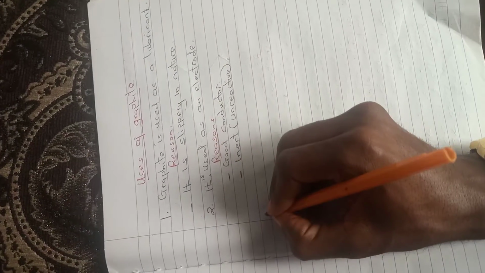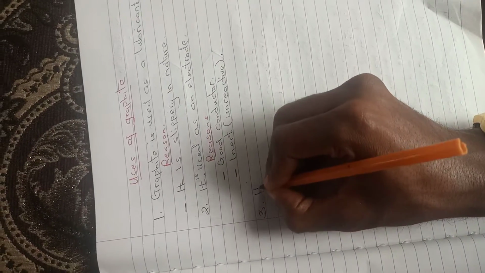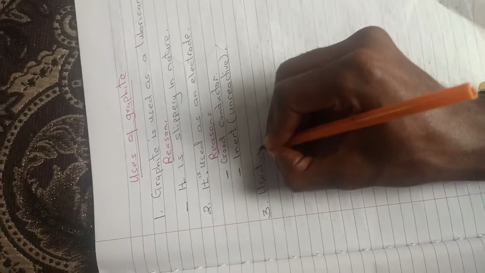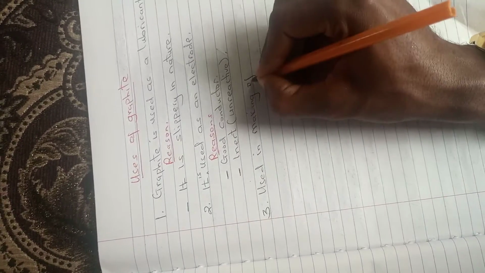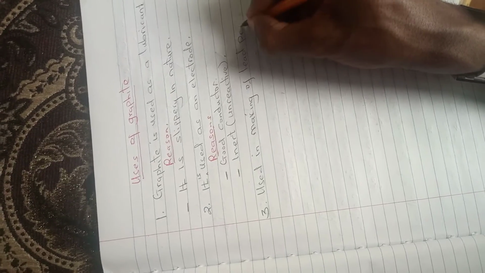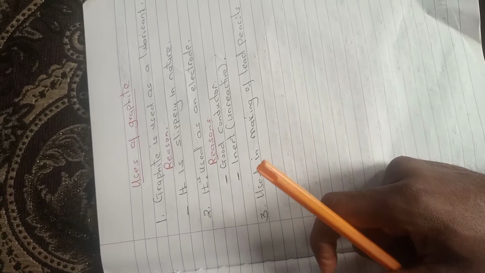The third use of graphite is in making of lead pencils.